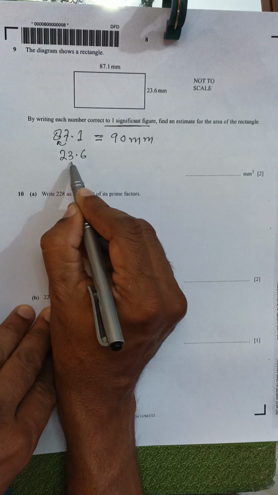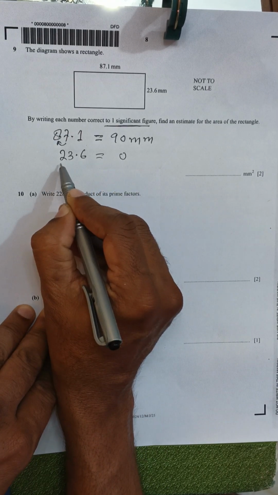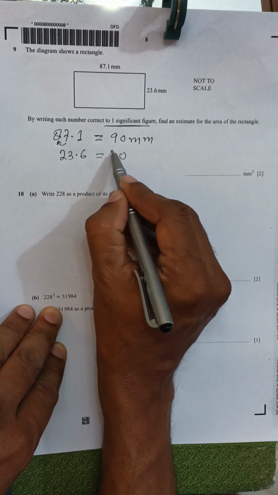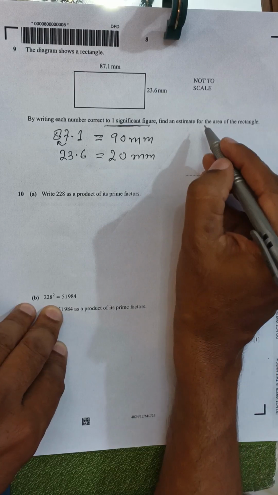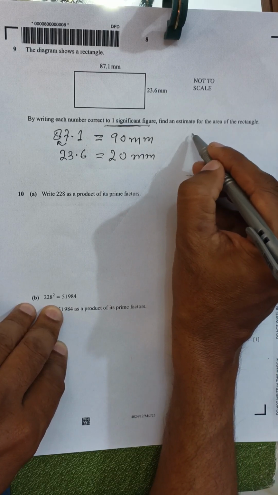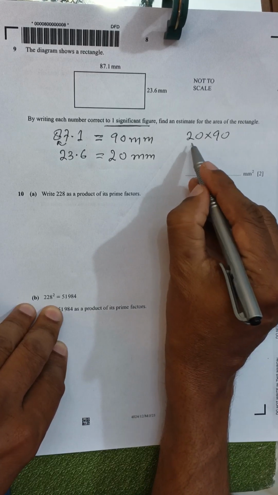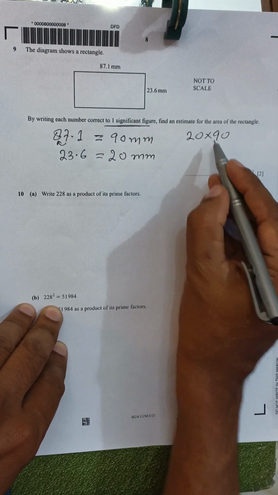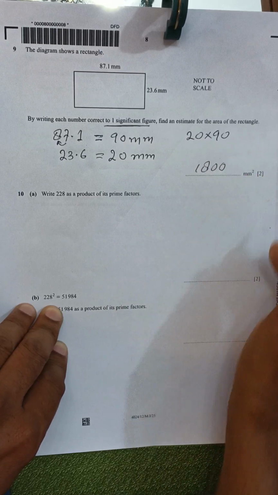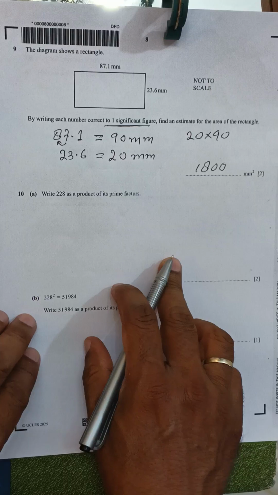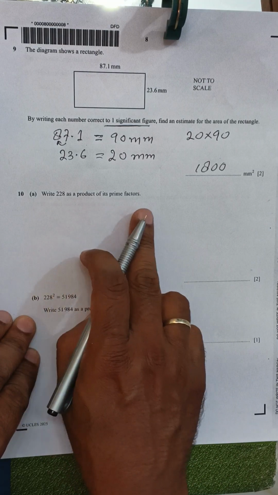This value is less than 5, so it becomes 0 and the first digit stays the same, so it will be 20 mm. Now multiply 20 and 90. 2 nines are 18 and 0 0, so your area is 1800 mm square.